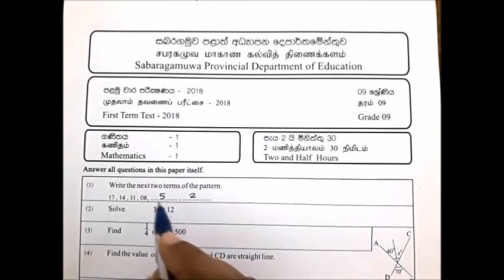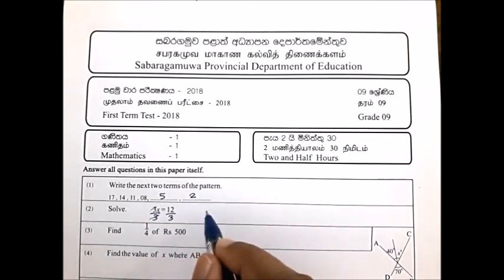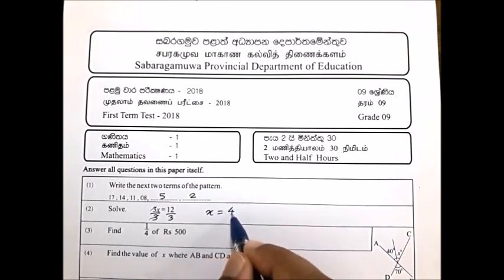Second one, solve the equation. To find the value of x, divide both sides of the equation by 3. Here 3 and 3 cancel. 12 divided by 3, 4. x equals 4.